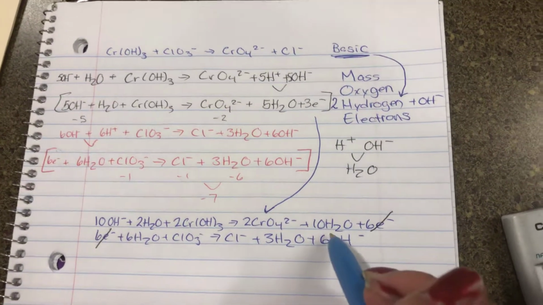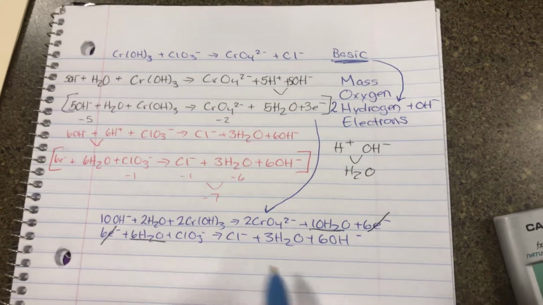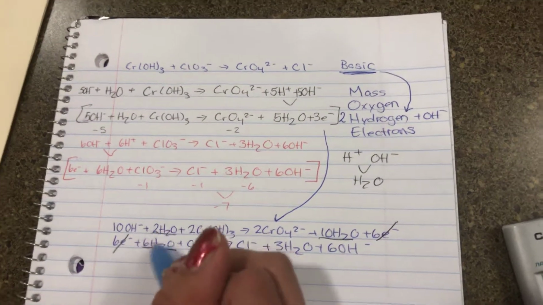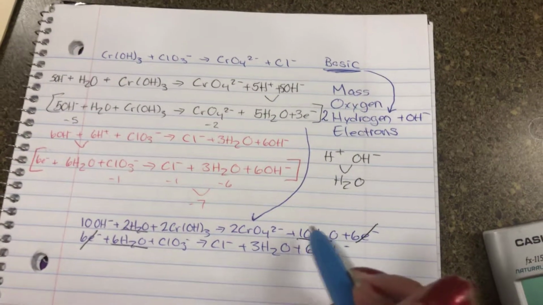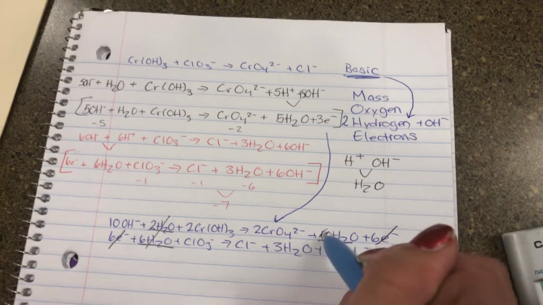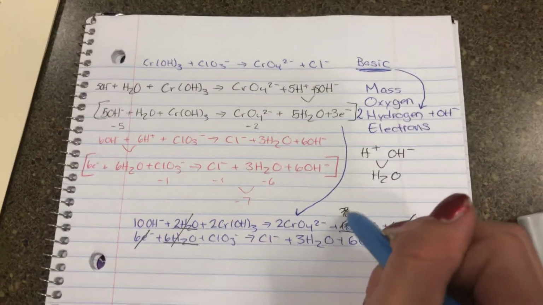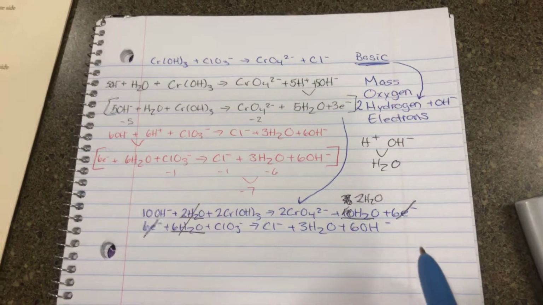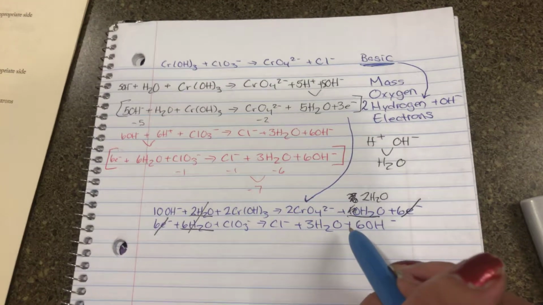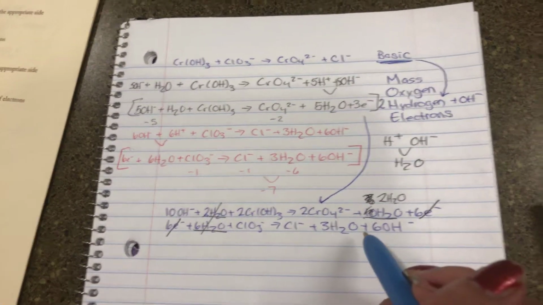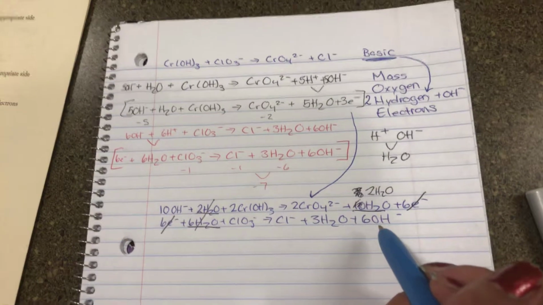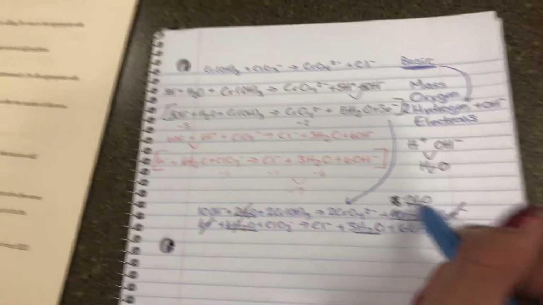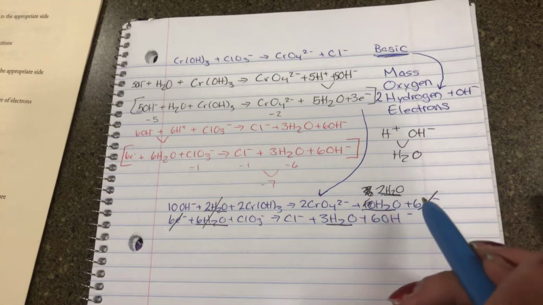Next, we're going to look at H2O. So we have H2O here, and we have H2O over here. We also have some over at this side, so this would be a total of 8. And we have 10, so these would cross out, and this would give you 2 H2O. Also, what we see is 2 H2O and this 3 H2O. So since they're on the same side, you're just going to add them.